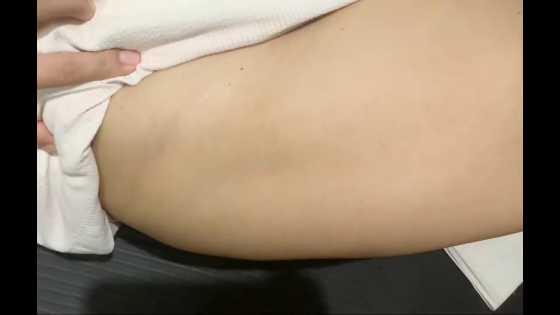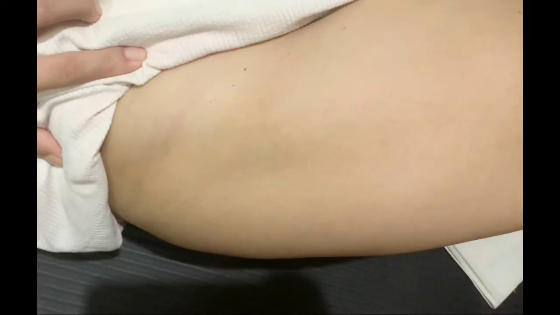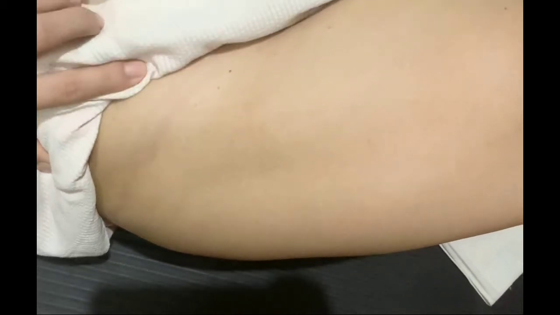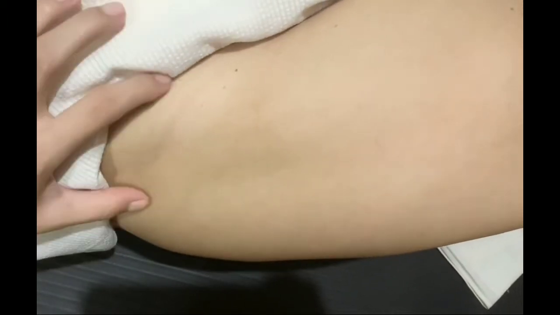For the tensor fascia lata, first I am going to locate the iliac crest and the ASIS, where its proximal attachment of the TFL muscle is. That is a 2-inch region, going down about 3 fingers wide.